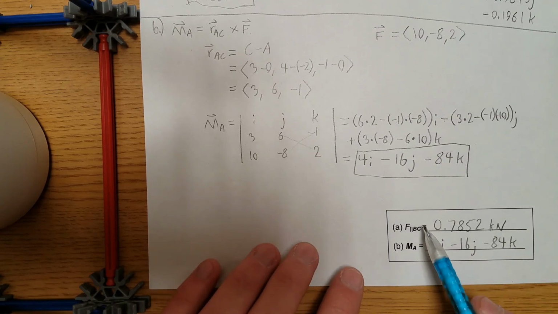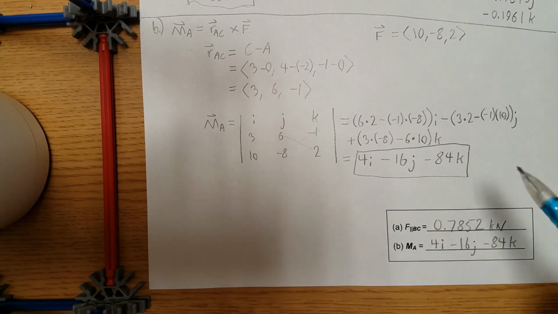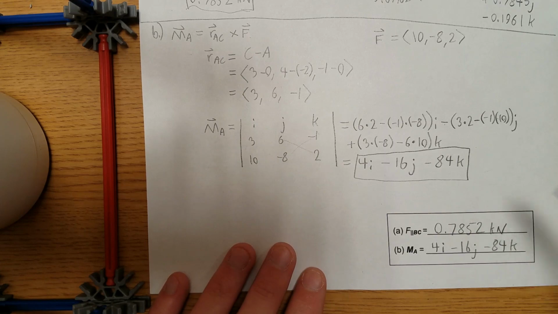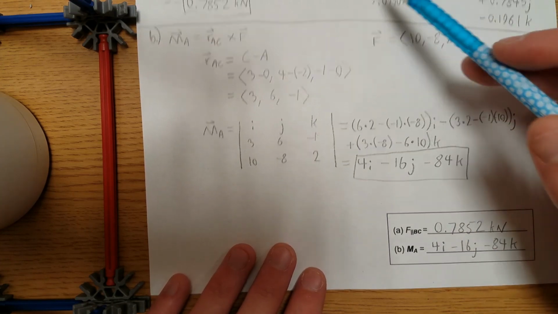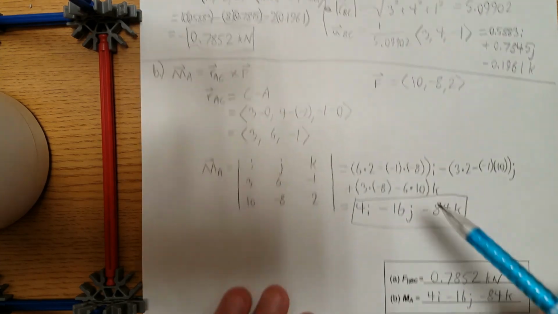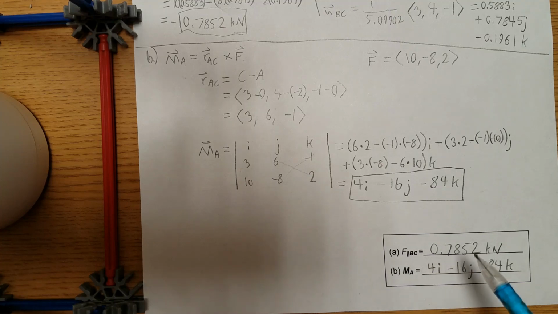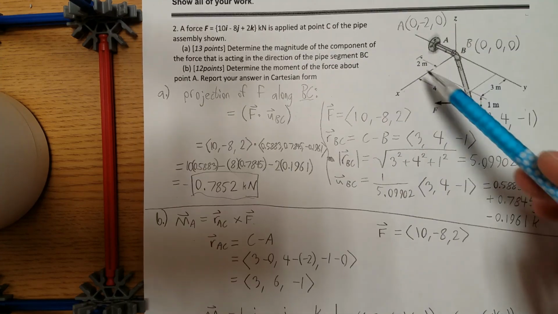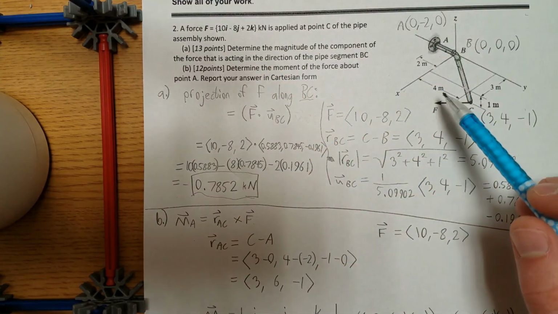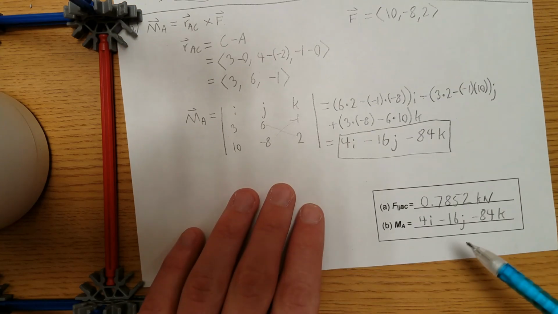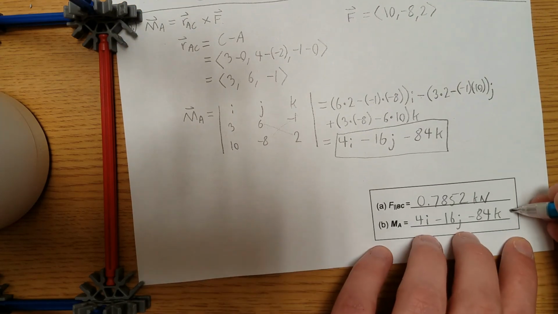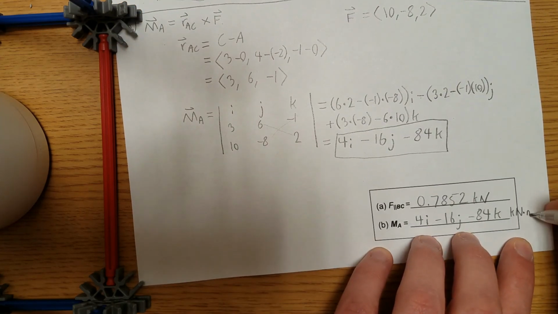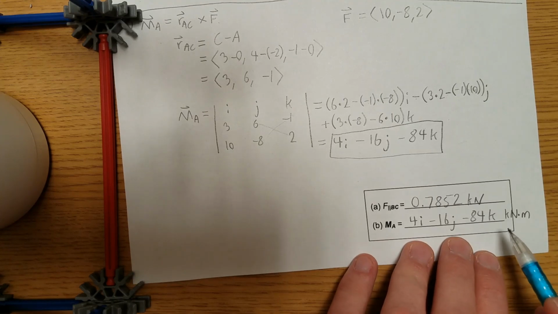One quick little note about this problem that I forgot to mention when I was first doing it is we always want to put units on everything. So I put units here on the projection of F along BC like I did earlier, but now we want to make sure we've got units for this moment here. If we look at it, the force is given in kilonewtons and the distances are in meters. And so the moment down here is going to be kilonewton meters. And always make sure you put your units on there.